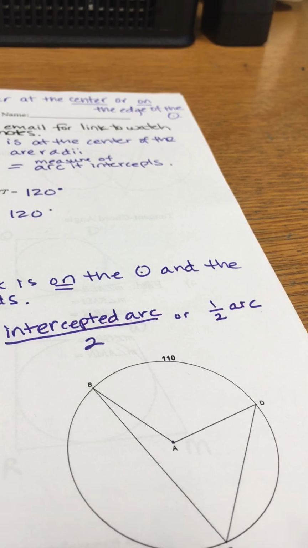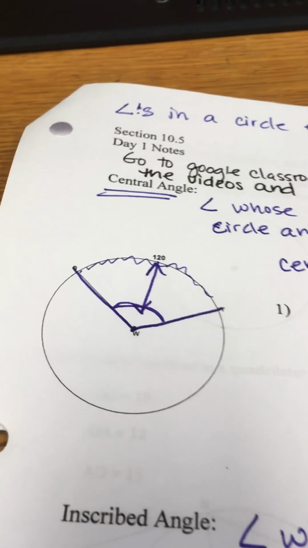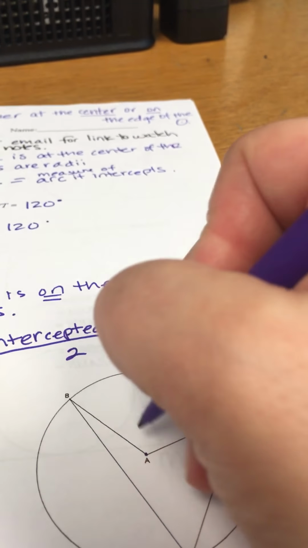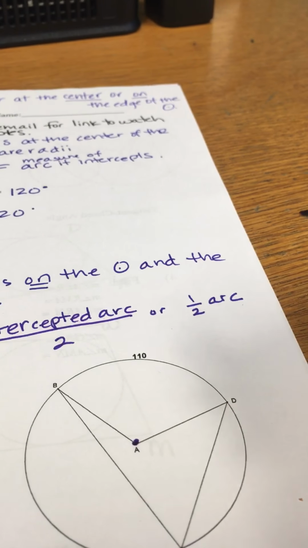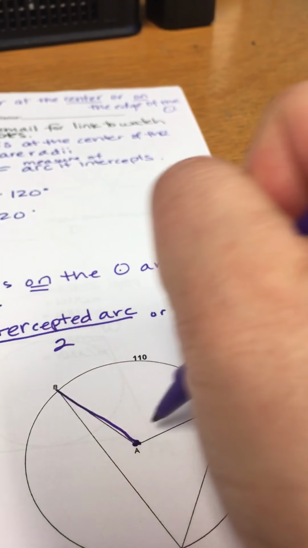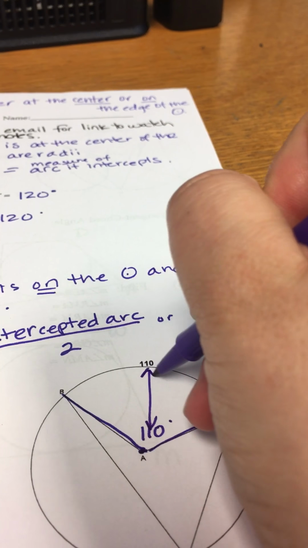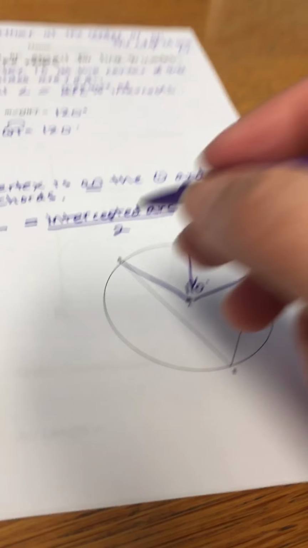Okay, so a lot of these pictures do look the same, the one up here and the one up here, so we are incorporating both kinds of angles together. The A is the center of the circle. You have the 2 radii here. The arc is out here. The angle is here. It comes in like that. So angle BAD is 110.